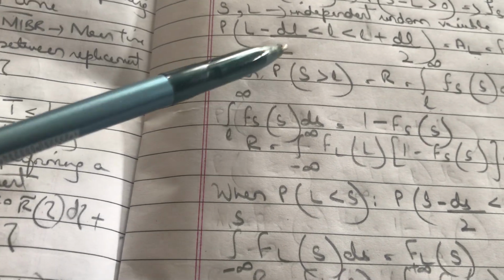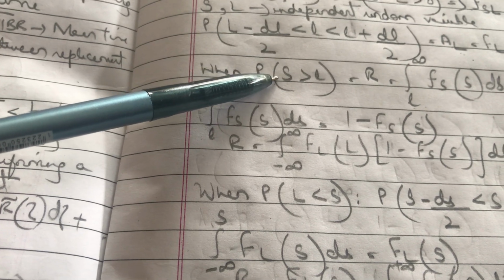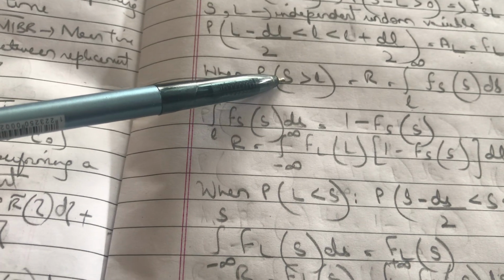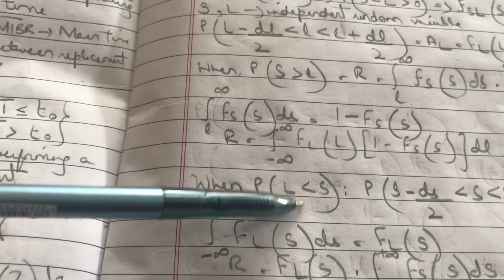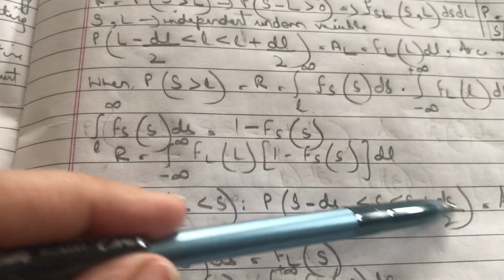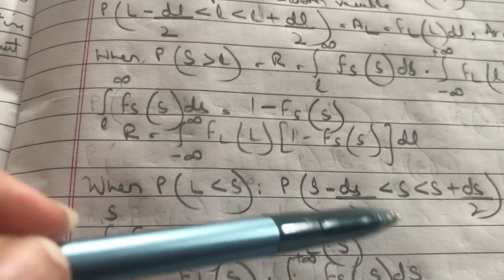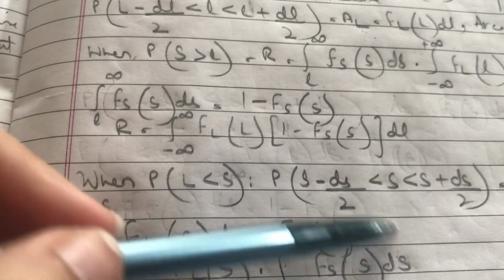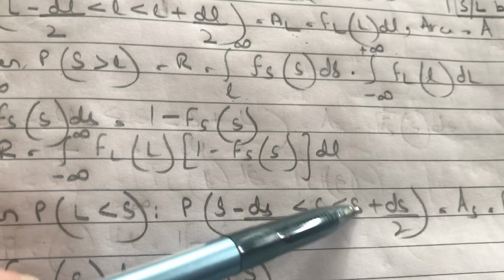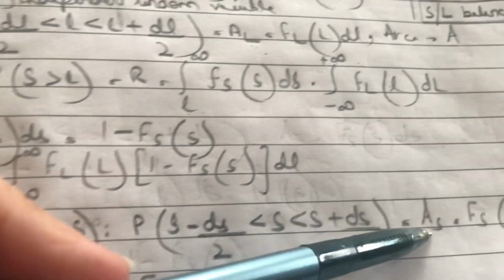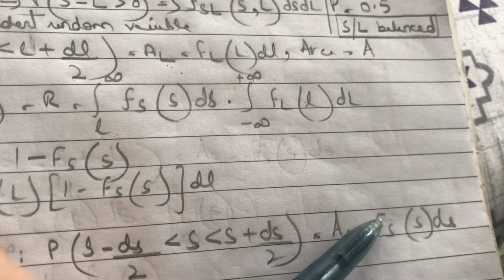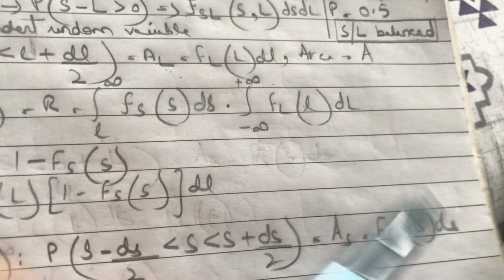In the first part we defined our limit for s, and now we are defining our limit for L. So what happens now? It's the same thing. S is also basically the area from s minus ds over 2 to s plus ds over 2, and the area is represented in the form of fs of s in ds.